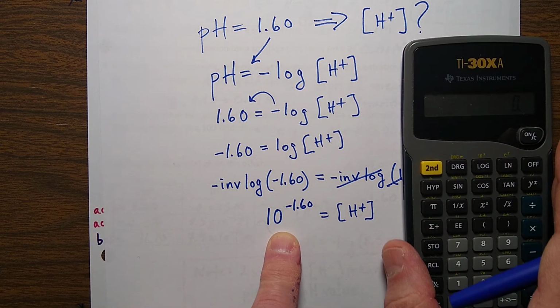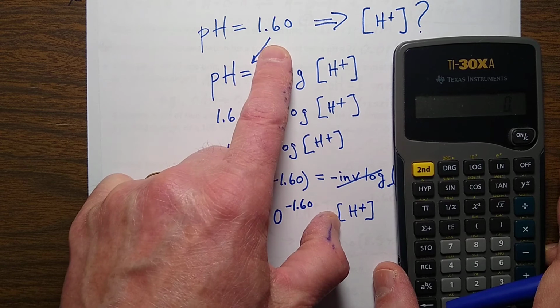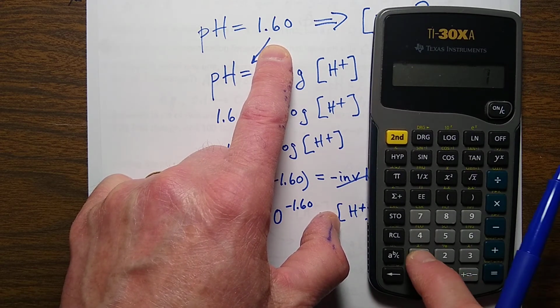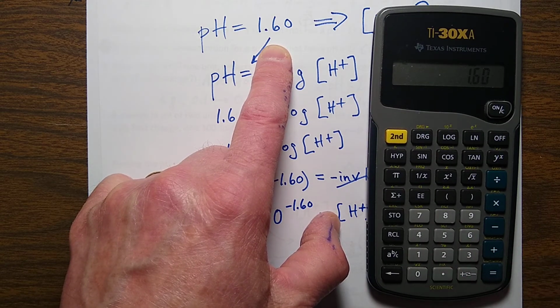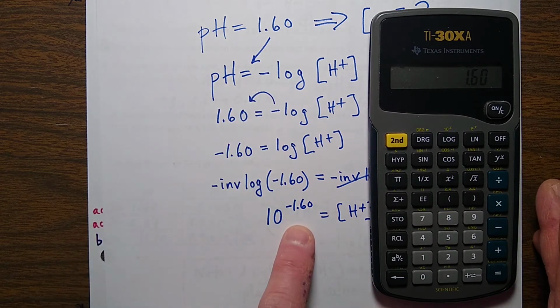All I'm doing is taking the pH value, plugging it into my calculator, 1.6, I don't really need to put the 0 in, and then I'm taking the opposite.